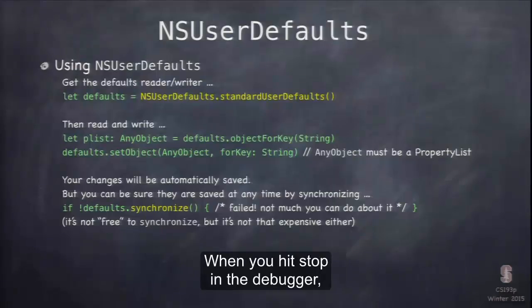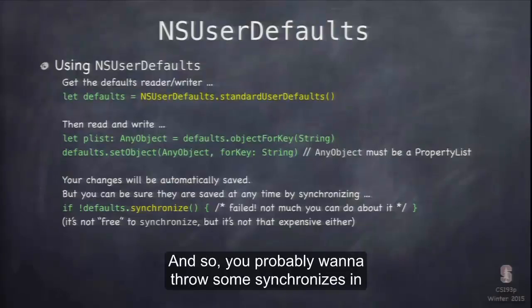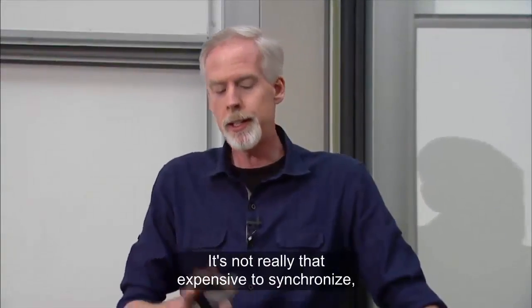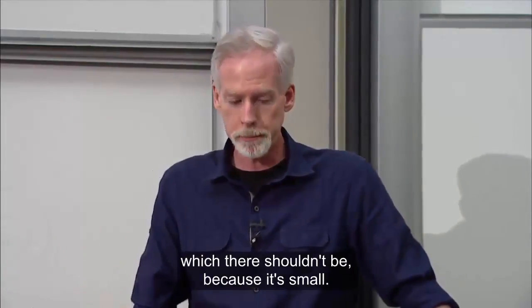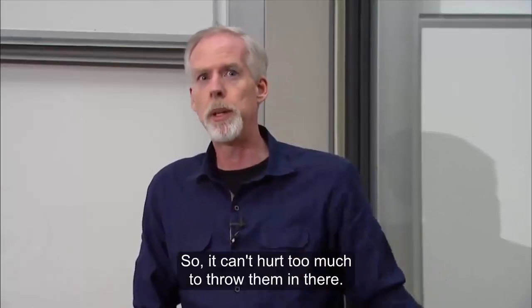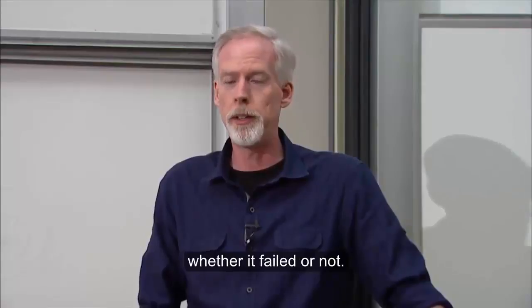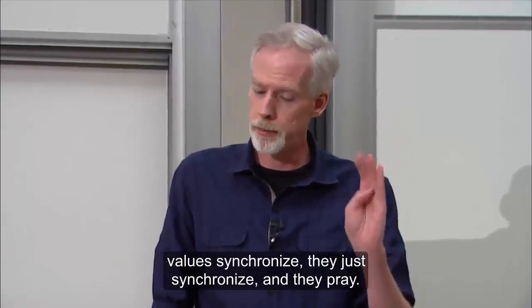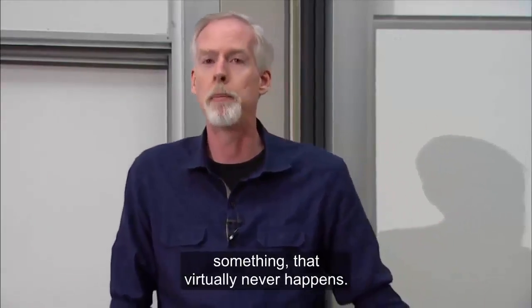Okay? When you hit stop in the debugger, it doesn't save. And so you probably want to throw some synchronizes in there to save this thing out, especially when you're debugging. It's not really that expensive to synchronize, especially if there's not much data in there, which there shouldn't be because it's small. So it can't hurt too much to throw them in there. Okay? And yeah, synchronize returns a bool, whether it failed or not, but if it failed, there's not really much you can do. So a lot of times people don't even look at the return value of synchronize. They just synchronize and they pray. But it's only not going to save if like the disk is full or something, which virtually never happens.